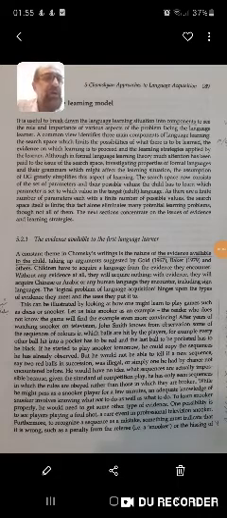We go to page 189 and talk about 5.2, beginning with 5.2.1: the evidence available to the first language learner. Okay? We have to find the evidence available to the child. Line 1: a constant theme in Chomsky's writing is the nature of evidence available to the child. What type of evidence is available to the child?